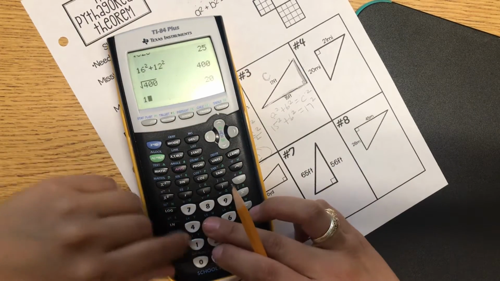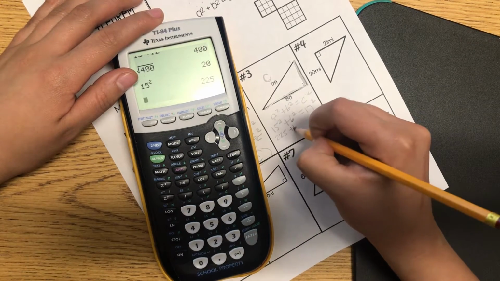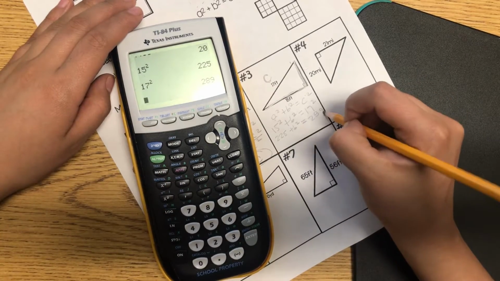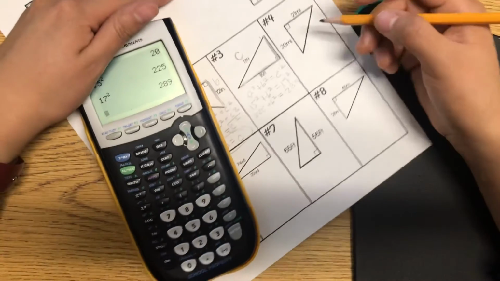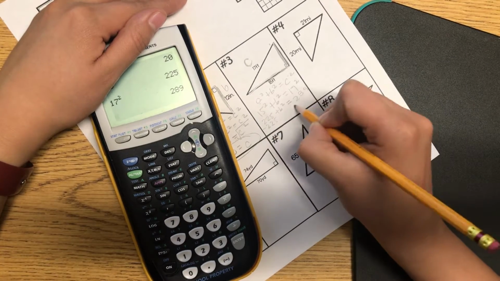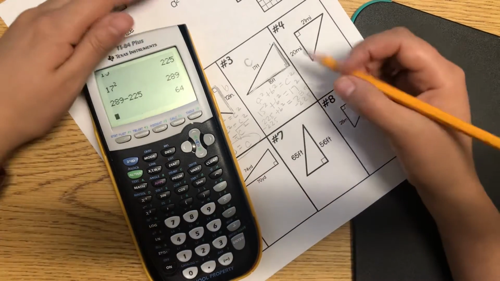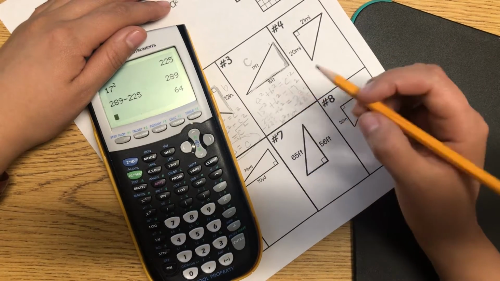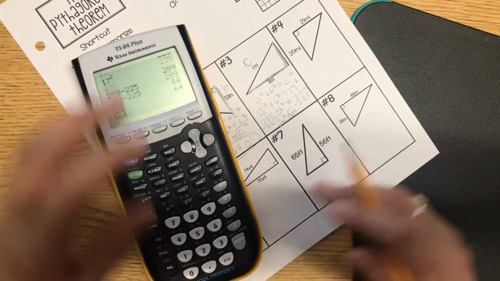15 squared is 225. I don't know B, so plus B squared, and 17 squared is 289. Now this one's a little different than what we saw in 1 and 2, because this time I'm missing a leg. So when I'm missing a leg, I need to subtract 225 to both sides. So 289 minus 225 is 64. Now a lot of people think that 64 is my answer, but just like the one before, I have to take the square root of 64 to actually find how long the side is.